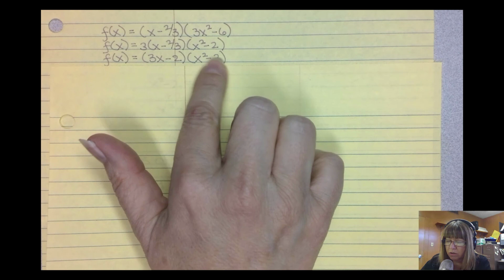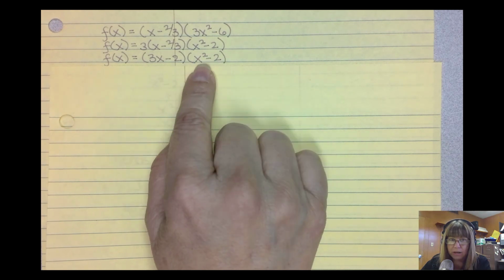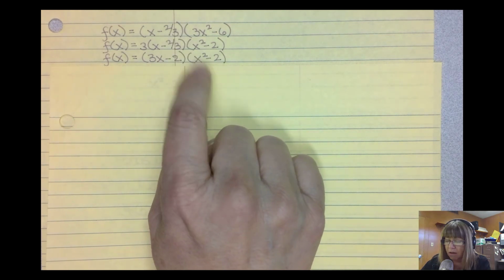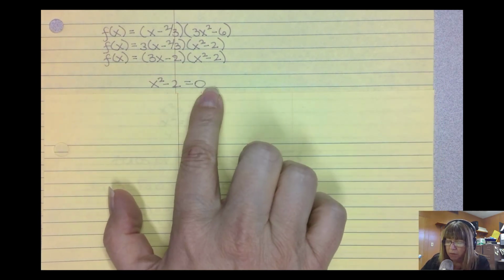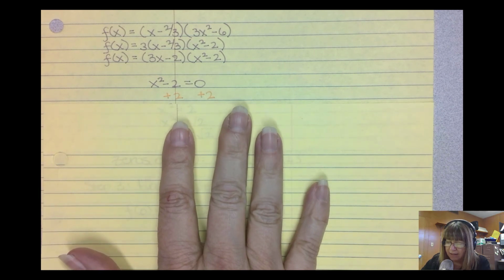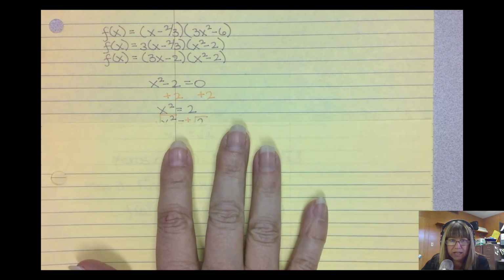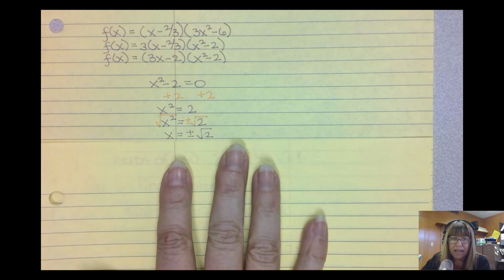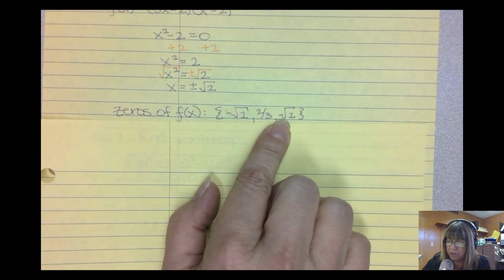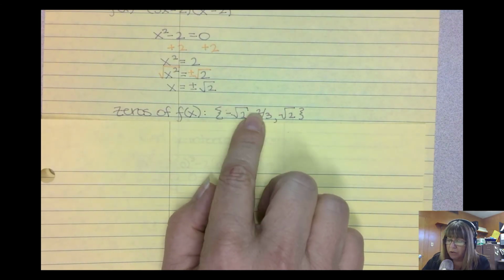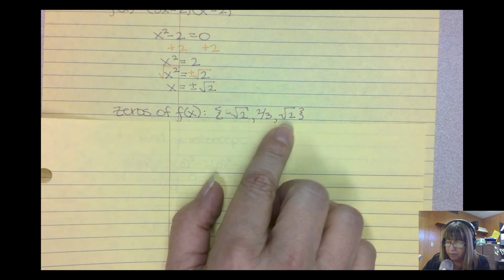Now, since it's quadratic, this x squared minus 2, we're going to go ahead and solve for x here. I'm going to say x squared minus 2 equals 0. Let's add 2 to both sides. We get x squared equals 2. Take the square root of both sides. We get x equals plus or minus the square root of 2. So here we go. Here are our zeros. We have 1 negative and 2 of them are positive. So negative square root of 2, 2/3, and square root of 2.